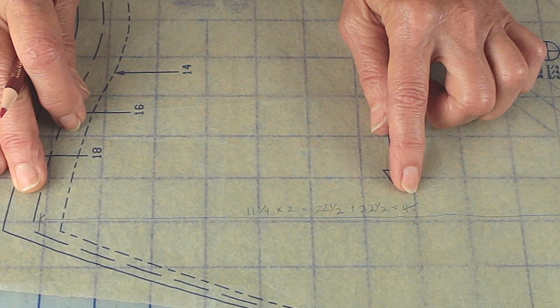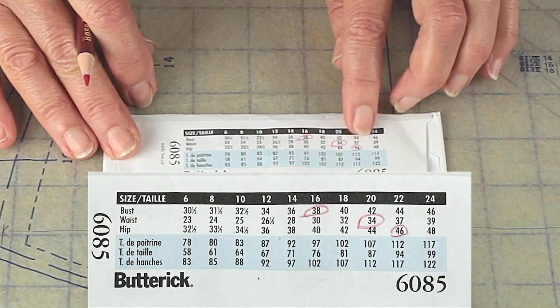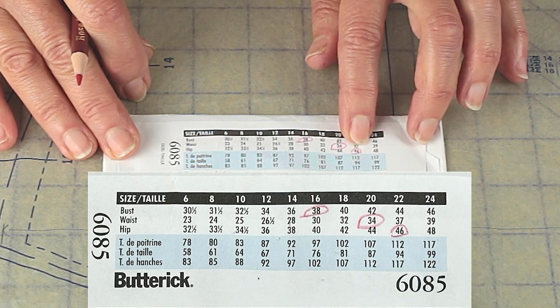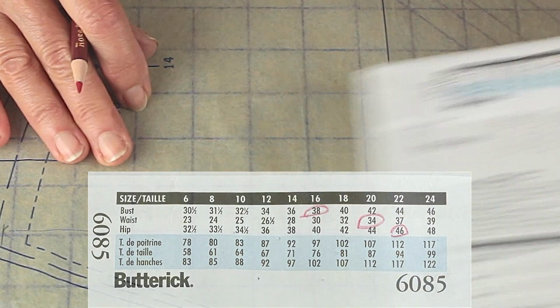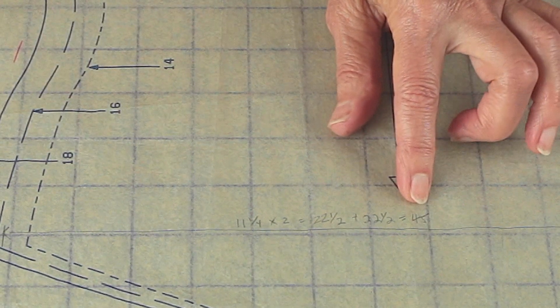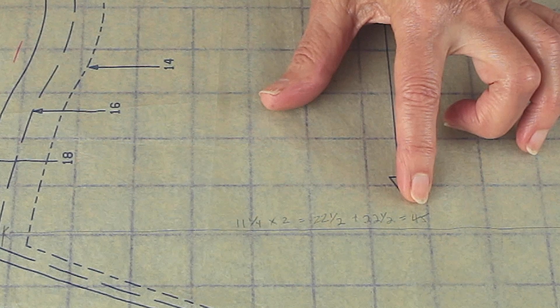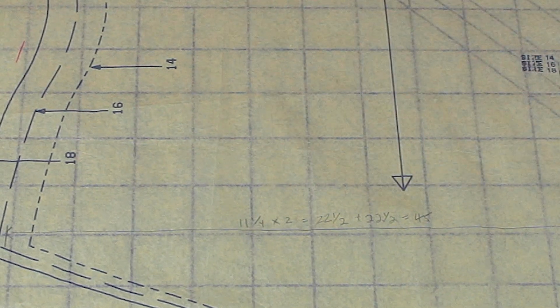And that gets us to 45 inches. Here, we already had said, if our hip is 46, we want to get to 47 1/2 to 48. So that means we need about 2 1/2 to 3 inches more in the hip. So we have to do a little math.